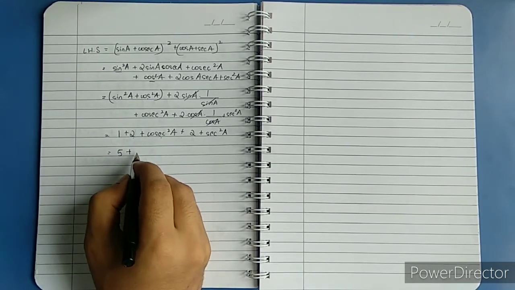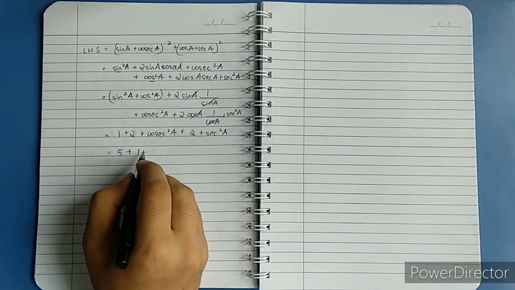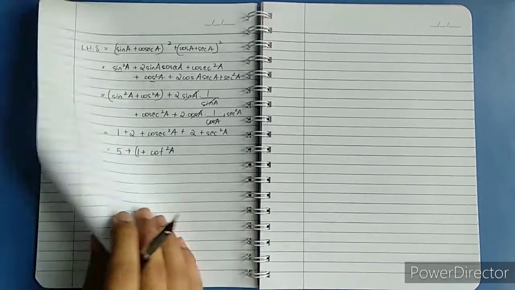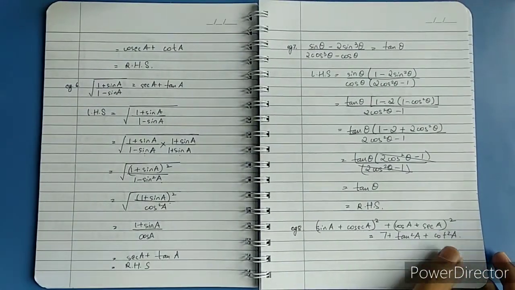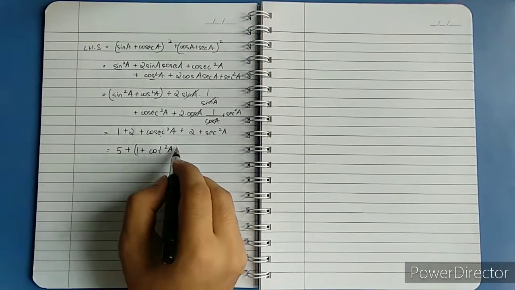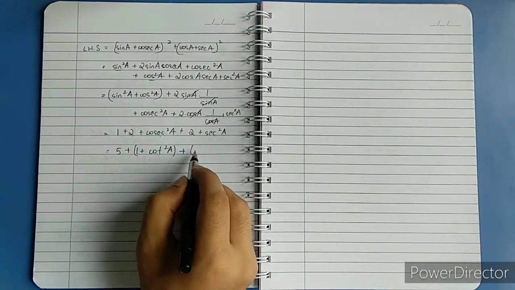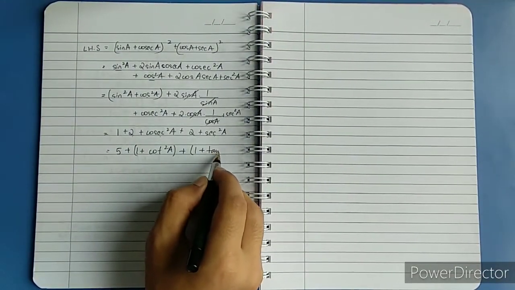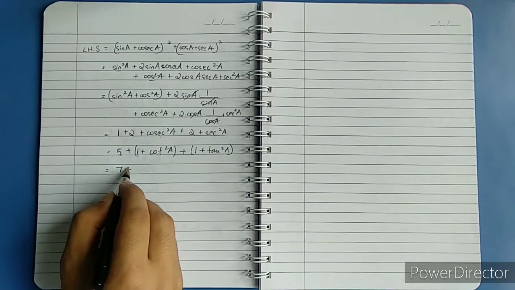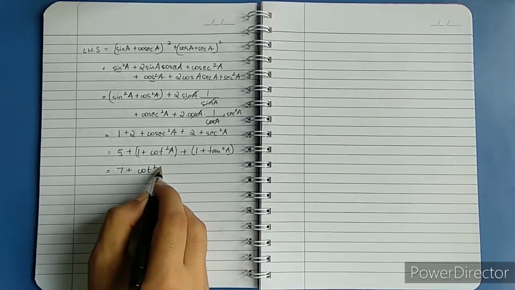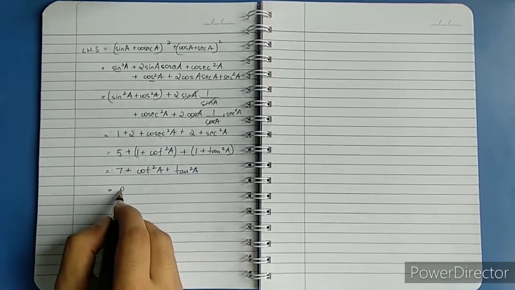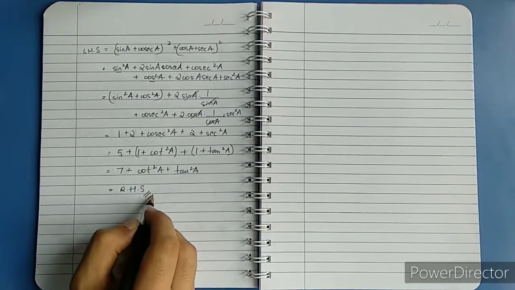Cosec square A is equal to 1 plus cot square A. In the right hand side, as you can see, we need to find in terms of tan square A and cot square A. So we'll convert cosec square A into 1 plus cot square A and sec square A into 1 plus tan square A. So 5 plus 1 plus 1, we have 7 plus cot square A plus tan square A. This is equal to the right hand side.